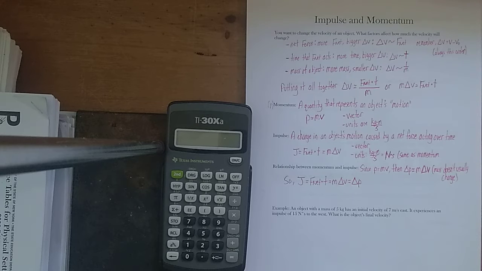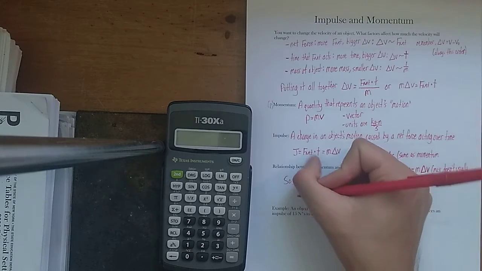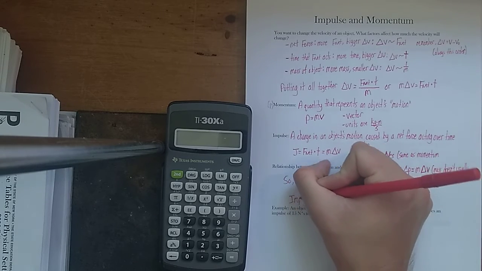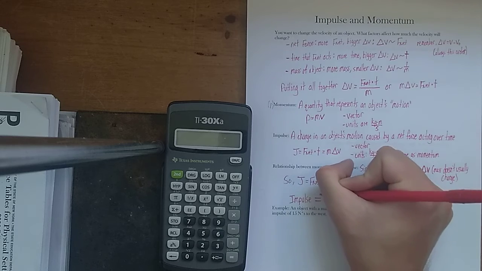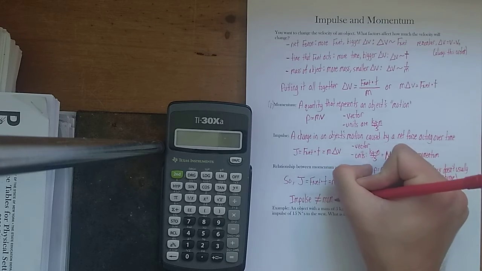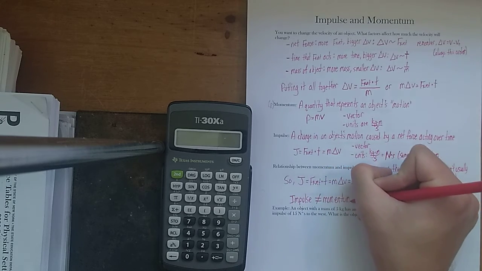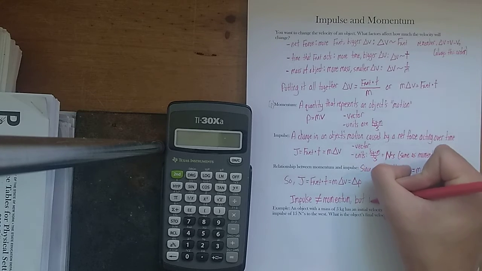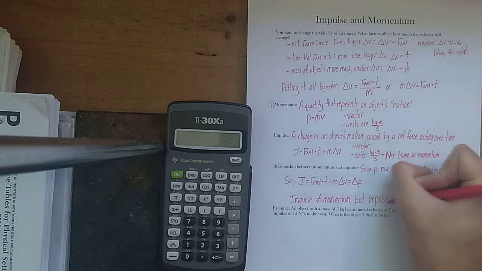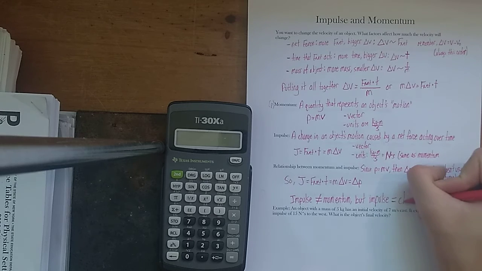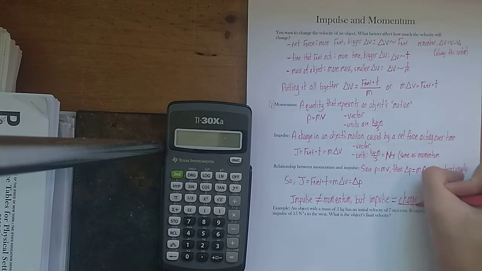That's also equal to the object's mass multiplied by its change in velocity, and that is also equal to just an object's change in momentum. All of these terms mean the exact same thing. Impulse does not equal momentum, but an impulse is equal to a change in momentum.